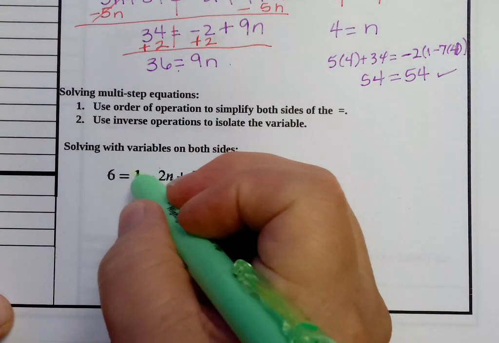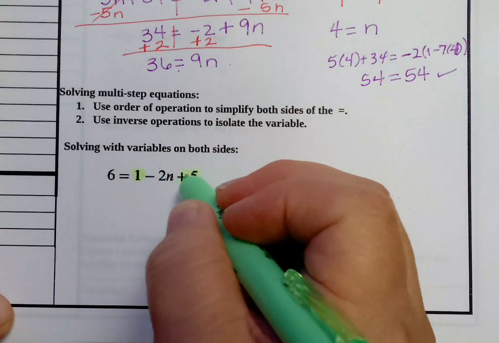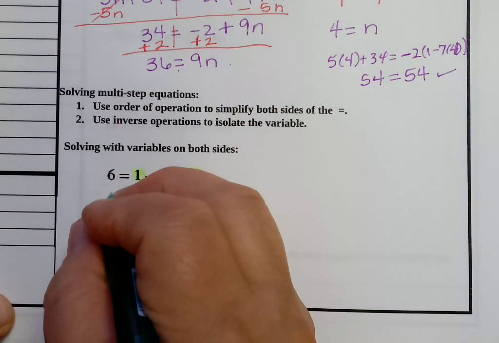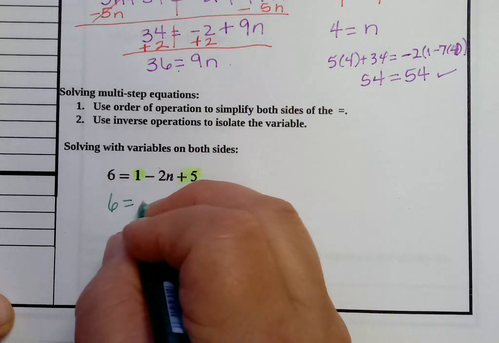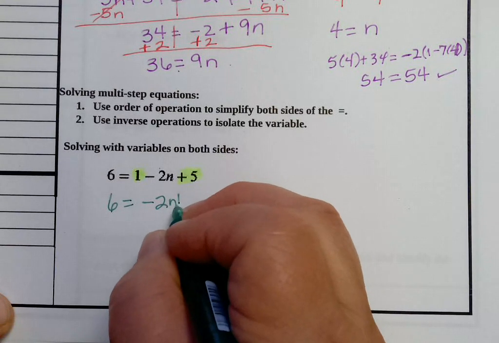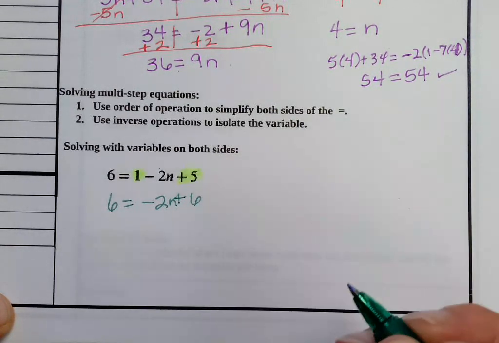I've got 1 plus 5. Those numbers can be combined. 6 equals negative 2n plus 6. 1 plus 5 is 6.